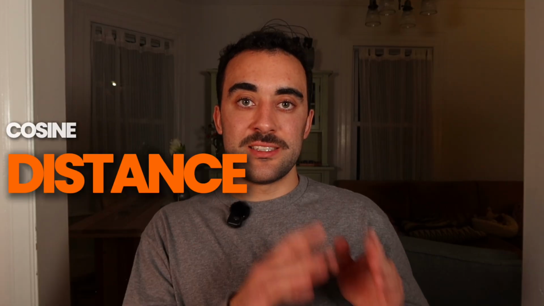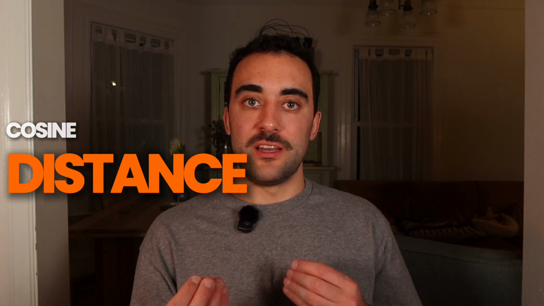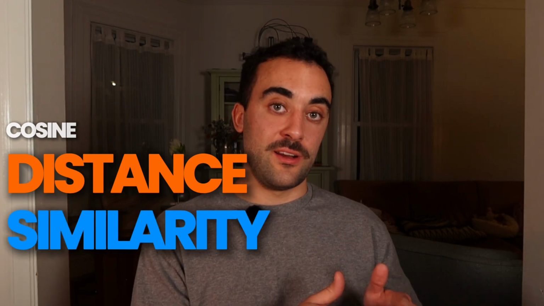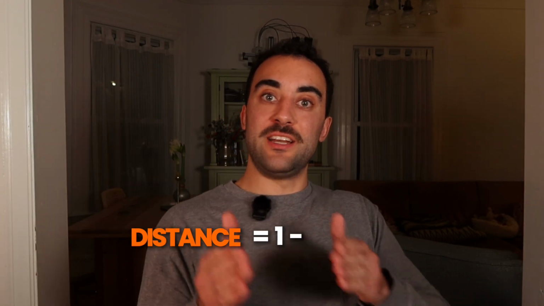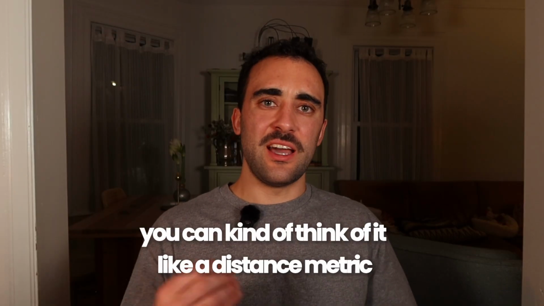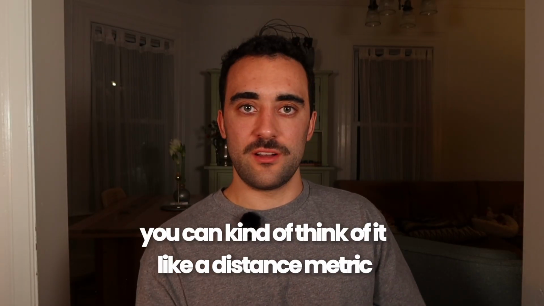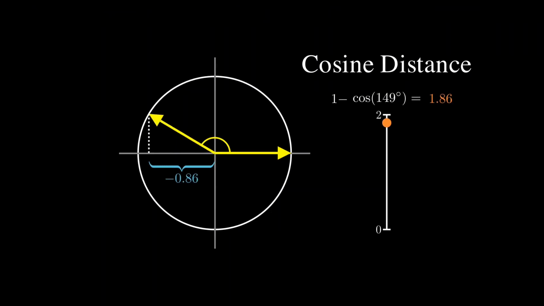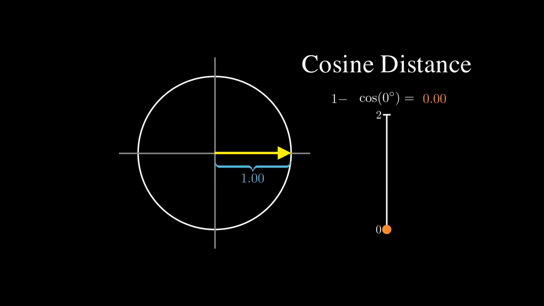Now, cosine distance is a very related concept to cosine similarity. It's defined as 1 minus cosine similarity. You can think of it like a distance metric rather than a similarity metric. It's 0 when the arrows are perfectly aligned, 2 when they're maximally opposed, and then it smoothly varies in between.